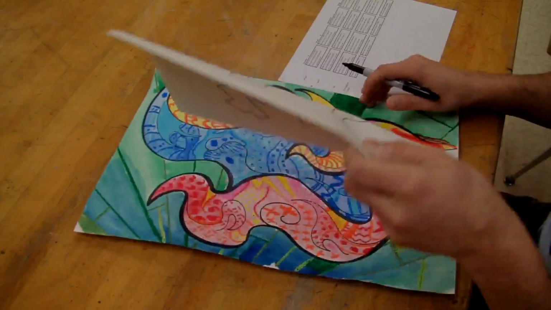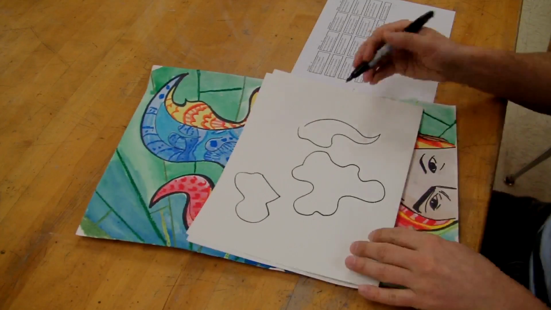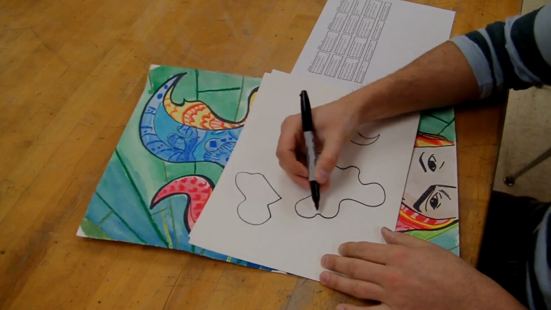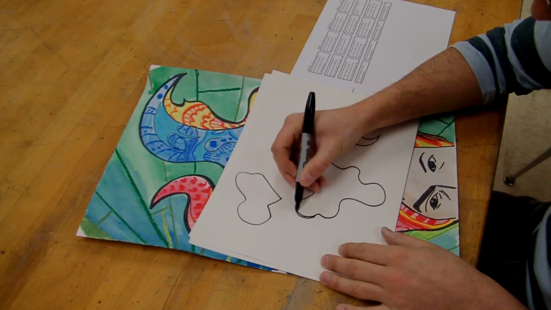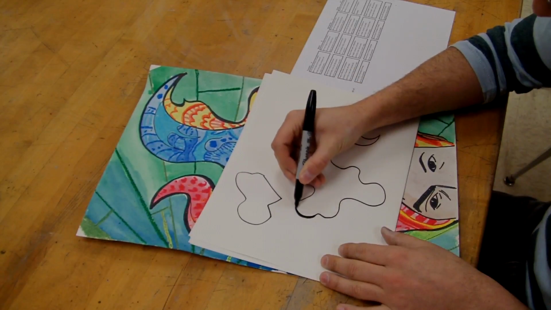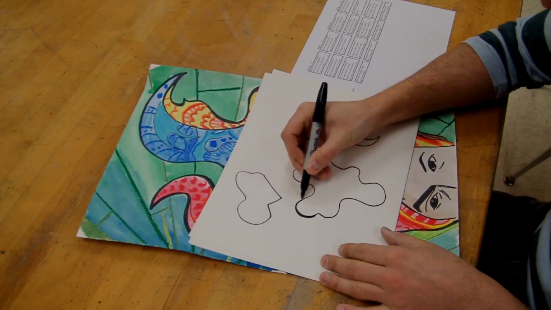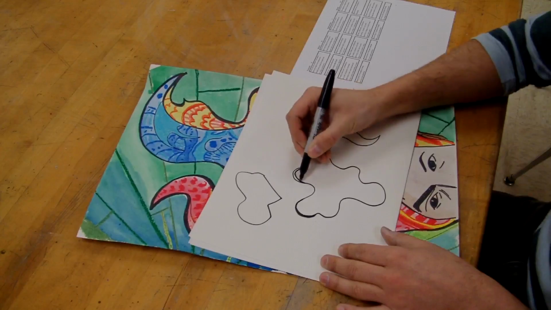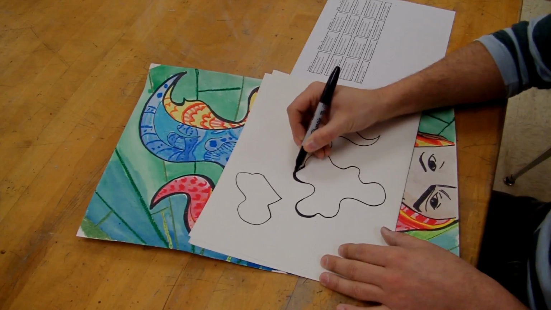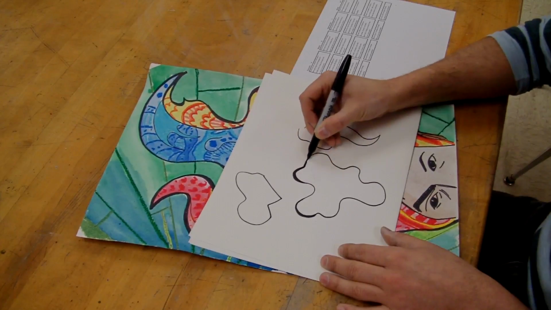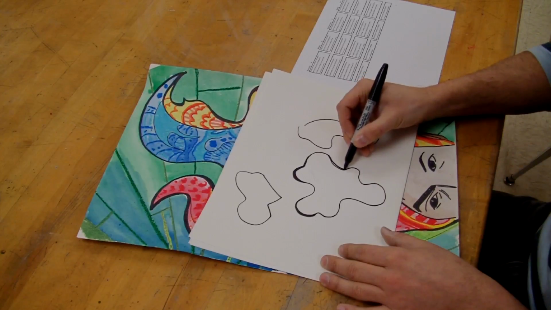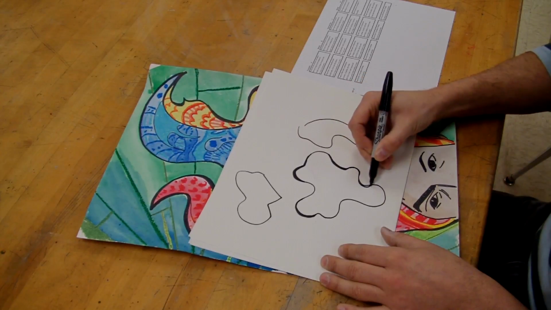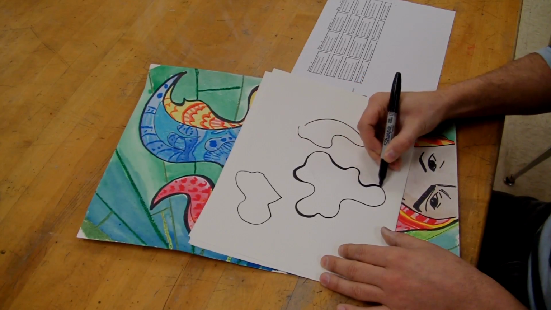If I'm going to make this shape have line variation, I would just come back in and thicken up some of the line, and then it's going to go nice and thin right here. And then maybe here I'll make it thick again. Okay, so that has line variation to it.